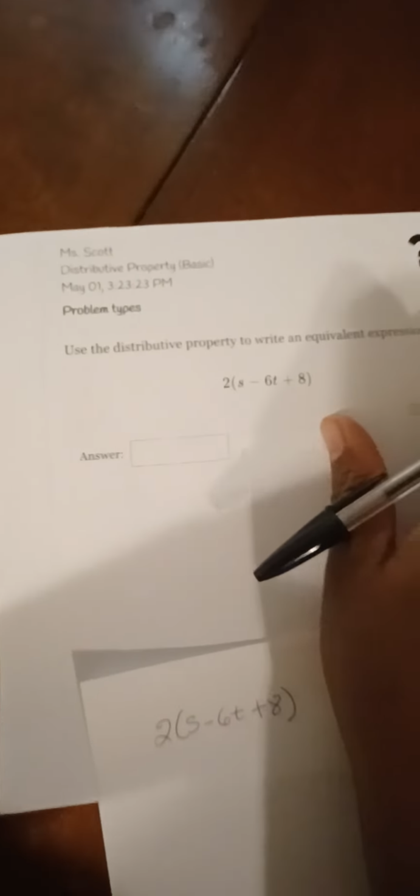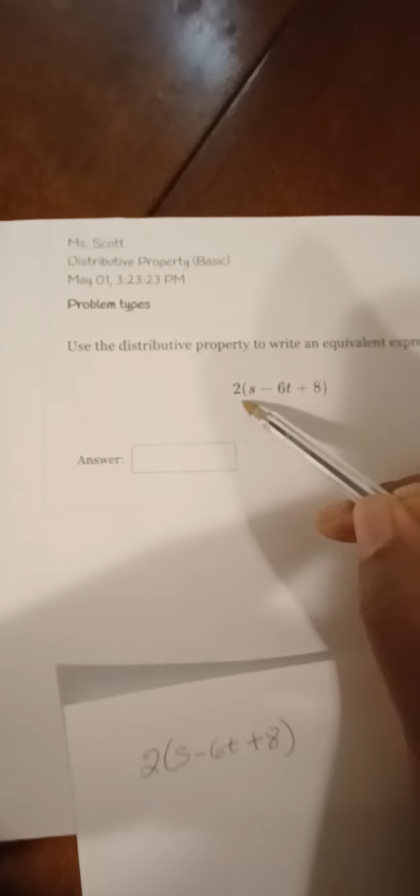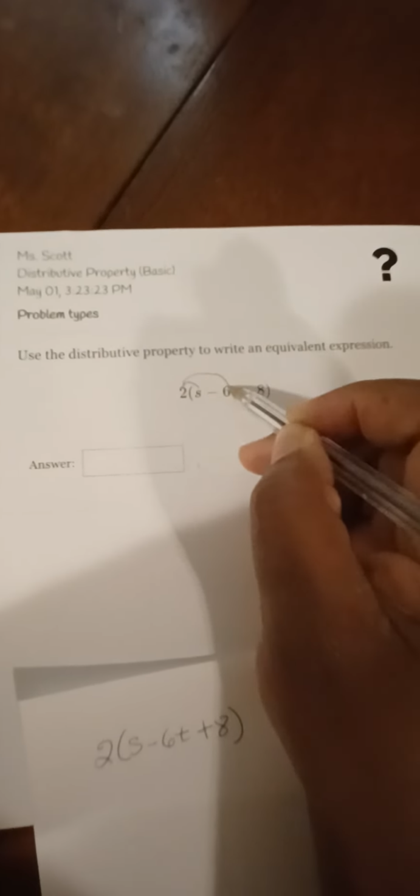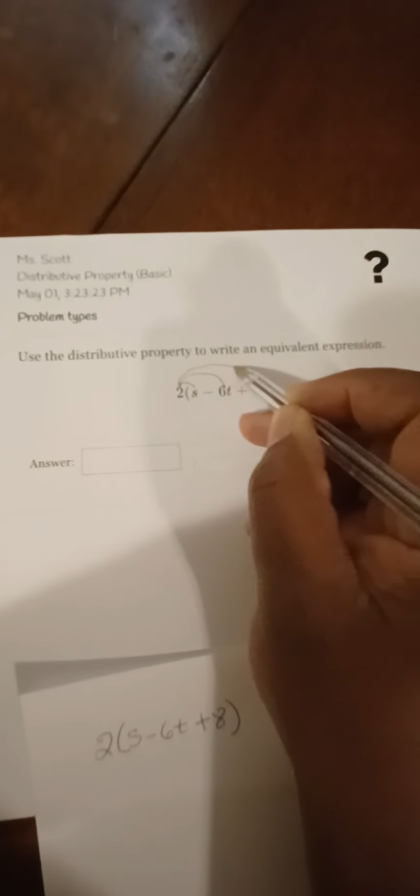Let's move on to another example. For this example, we're going to use the distributive property again. In this case, we have addition and subtraction in this group, so we're going to use our 2 to multiply everything inside the parentheses.